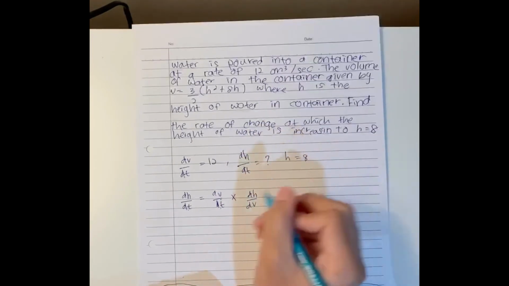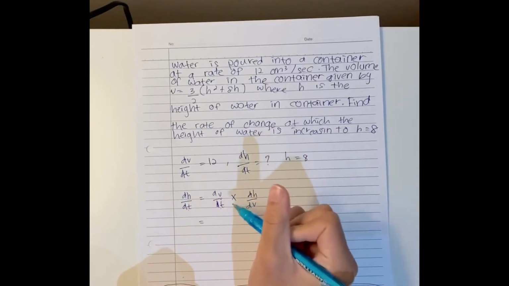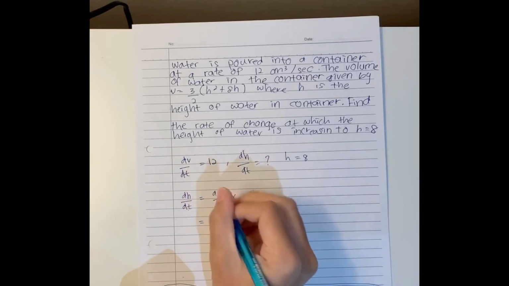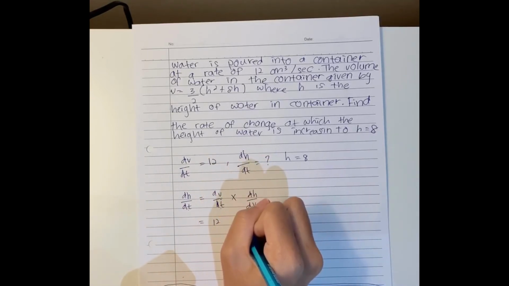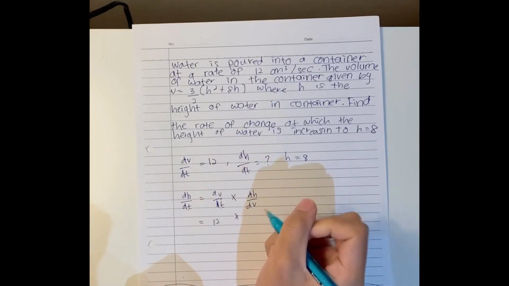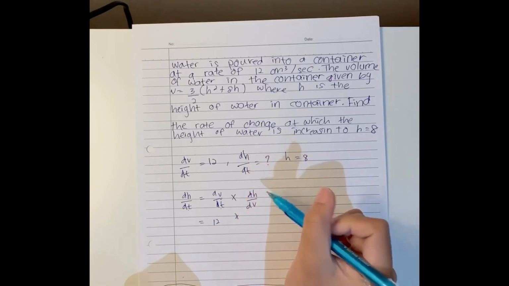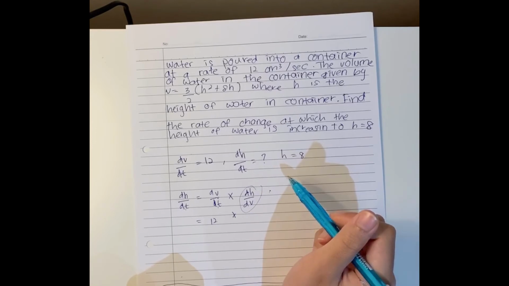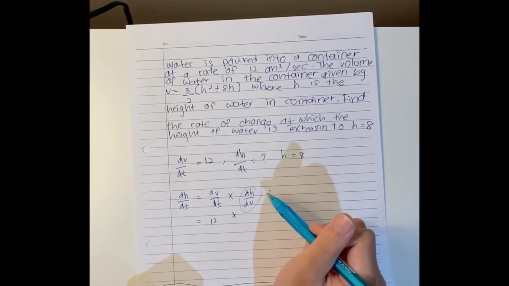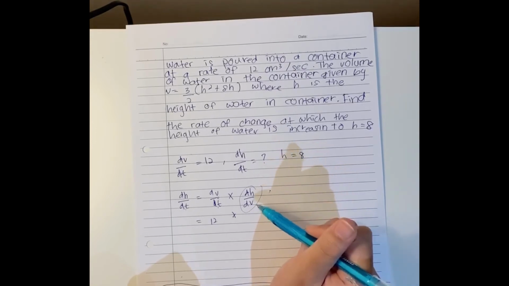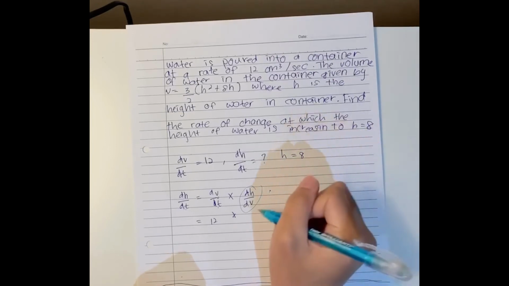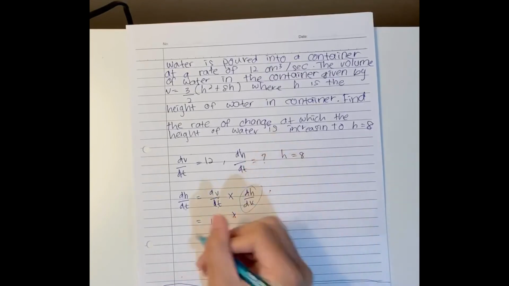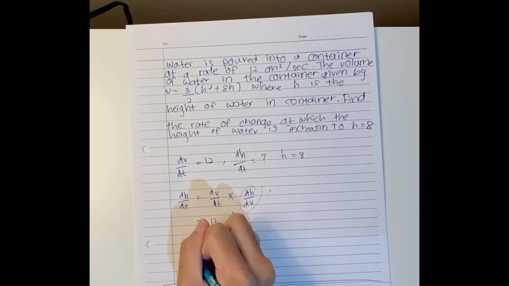Next, we put the value of dV over dt into the equation, which is 12 times. Okay, before that we need to differentiate dh over dV, which means we differentiate h with respect to V, but we got V from the formula. So we need to differentiate V with respect to h.